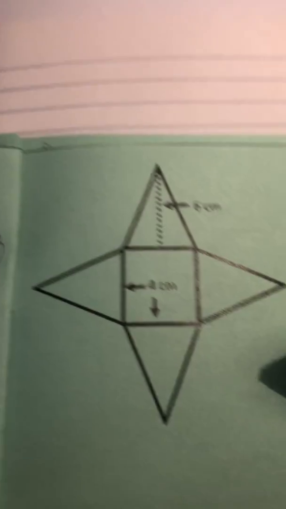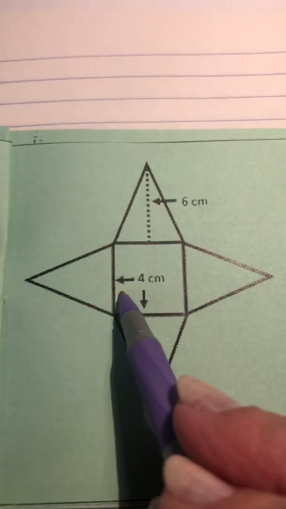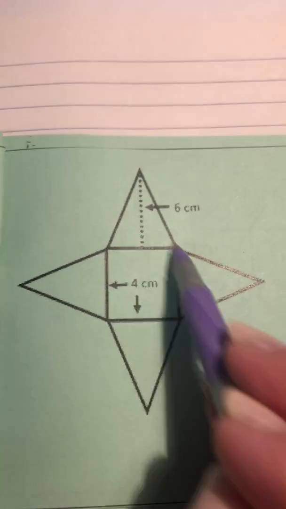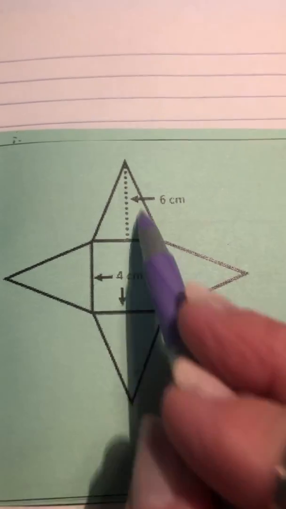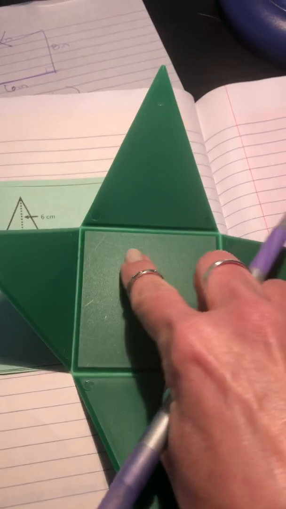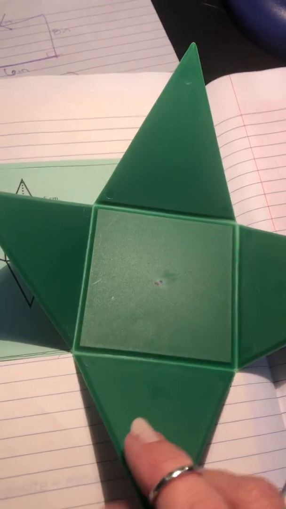All right, our next shape is a square pyramid. And the reason it's a square pyramid is it's named for this bottom part, which is a square, and then pyramids always come up to a point. So we know since the sides are triangles, it's a pyramid. Looks like this one. Square, and then because they come up to a point, pyramid.